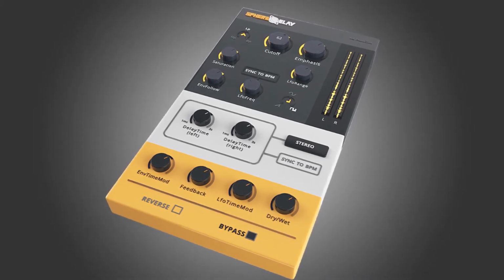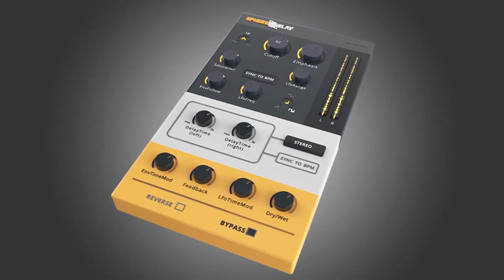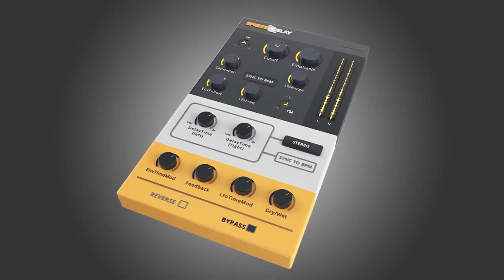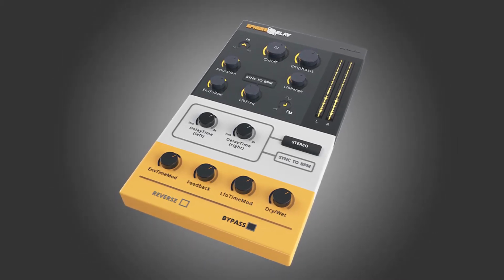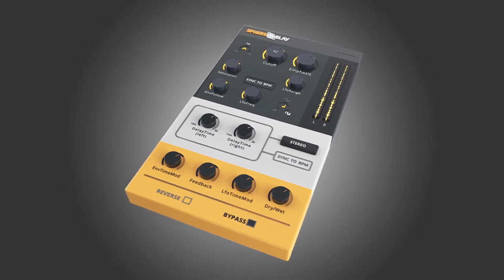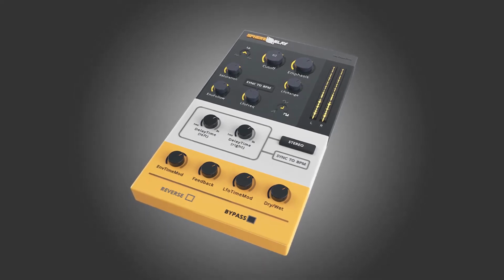SphereDelay goes beyond a classic delay plugin, adding filters, a reverse effect, LFOs, an envelope follower and more creative modulation options. In this video we're going to check out SphereDelay on different sound sources, adding width, depth and explore creative combinations. Let's check it out.